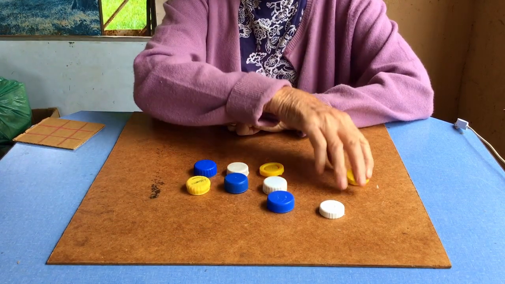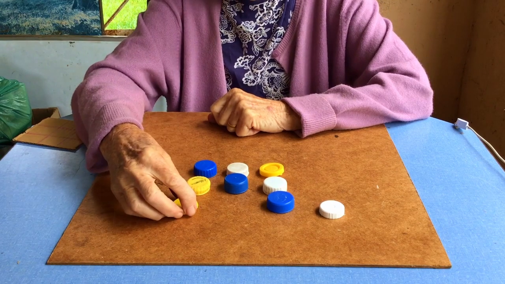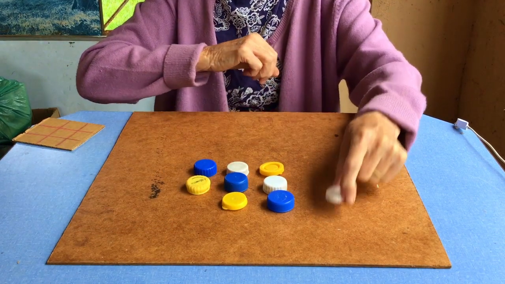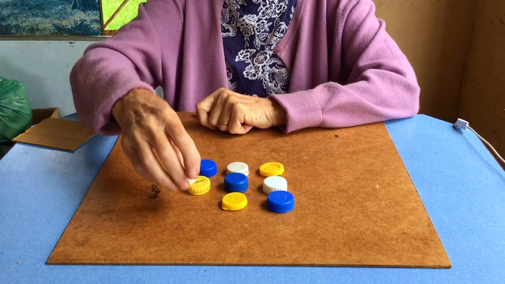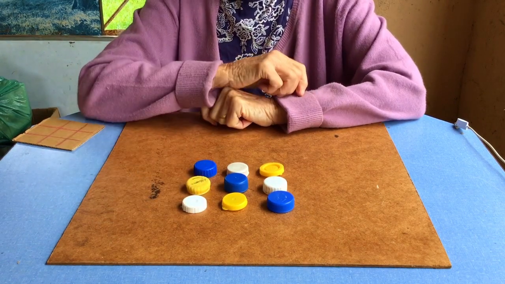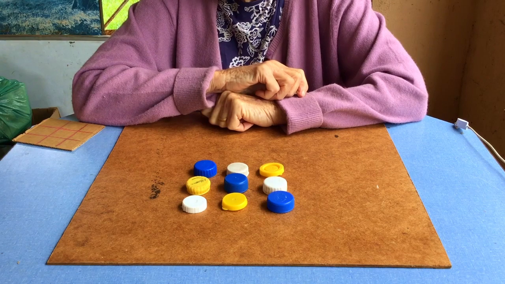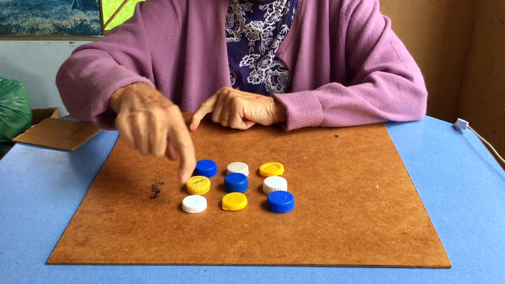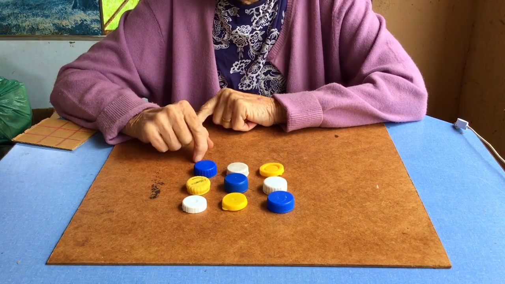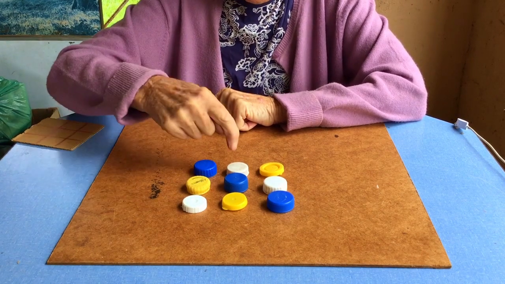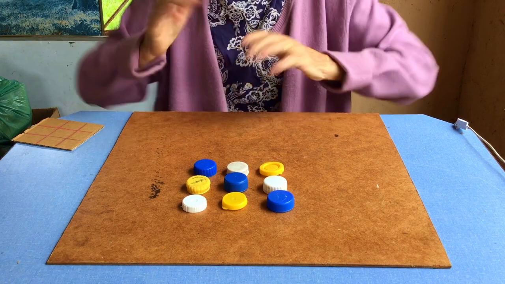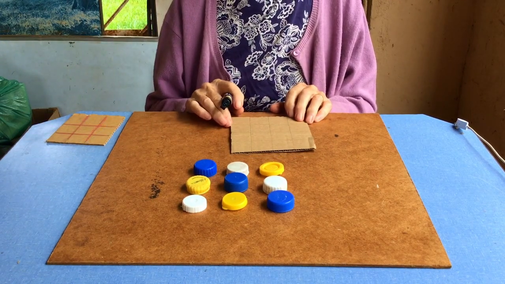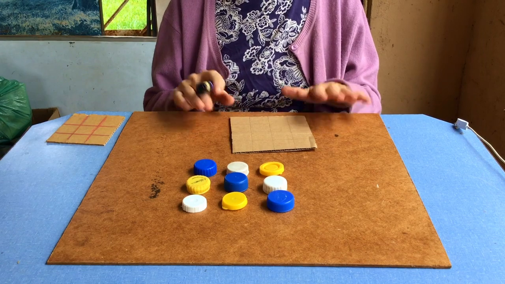Let's take the yellow. No. So it'll have to go there. So of course that means the white, it's very simple, the white has to go there. Now that's playing Sudoku, and I'm successful in it because each row across has got 1 of each color, and each column down has 1 of each color. Yay!